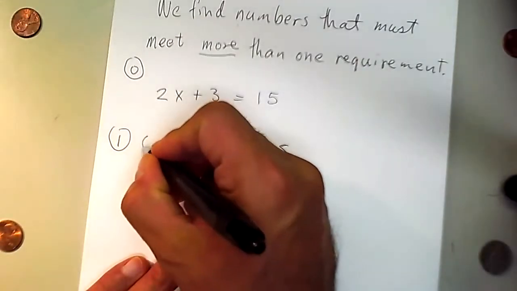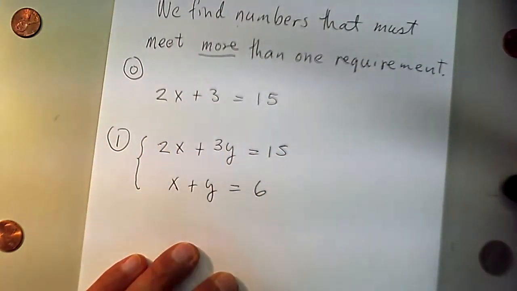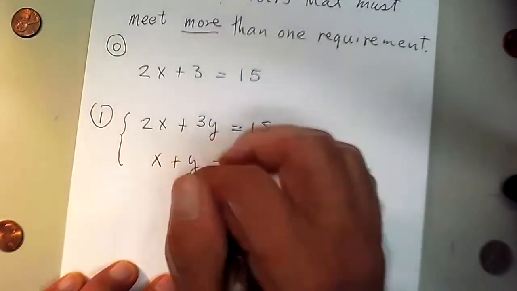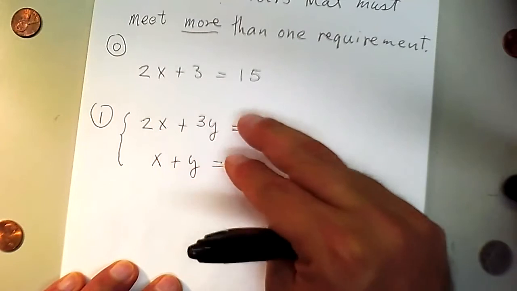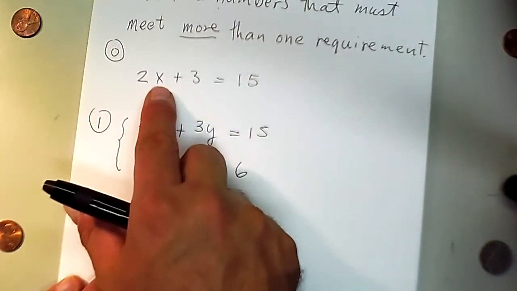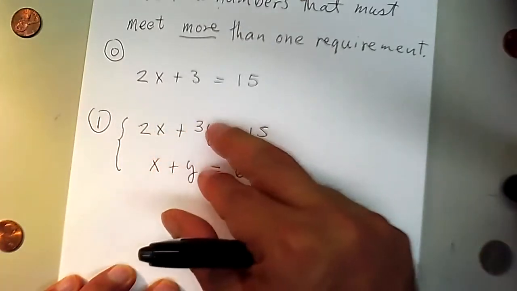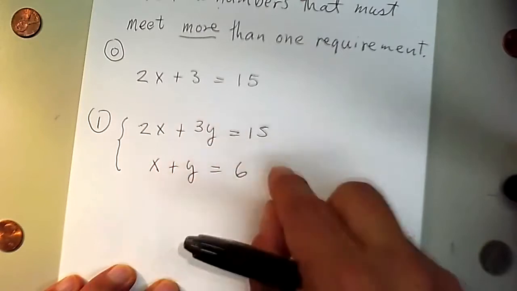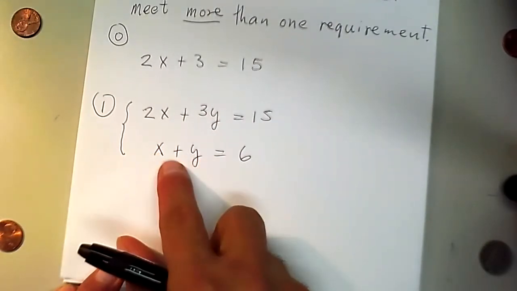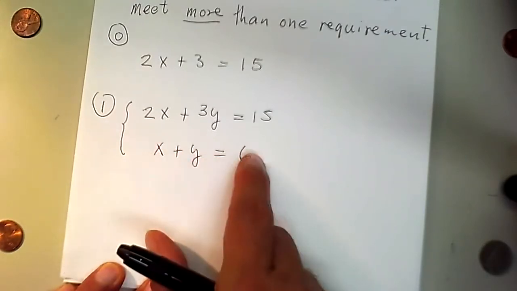Oftentimes we put a left side bracket without a right side bracket. That's just the way people have done it, so I'm not going to change that. And that indicates that the two requirements have to be met for those two numbers. So we're not looking for just one number here. Here we're looking for two numbers, x and y, that meet those two requirements at the same time. Now, let's just look at the second equation. There are many pairs of numbers, x, y, that meet this requirement.